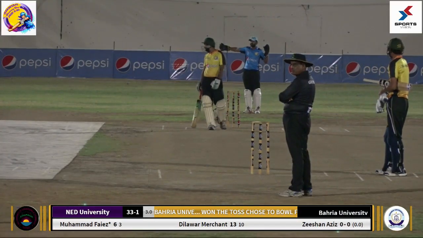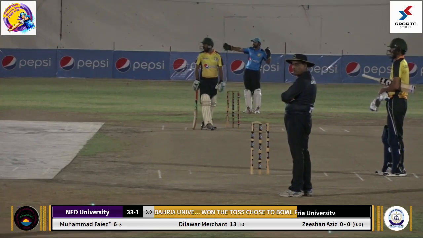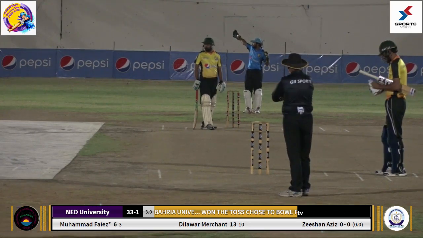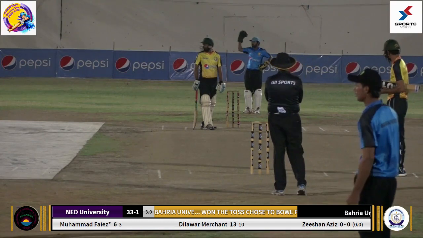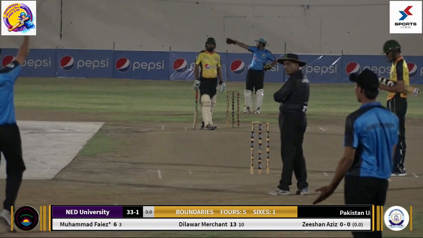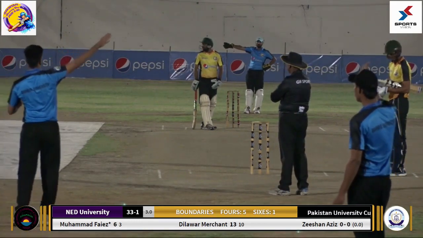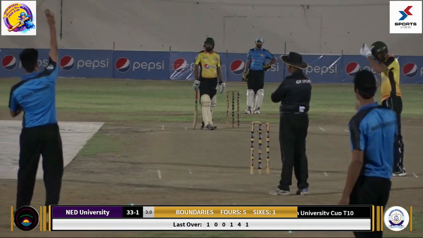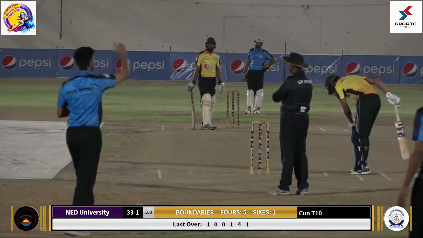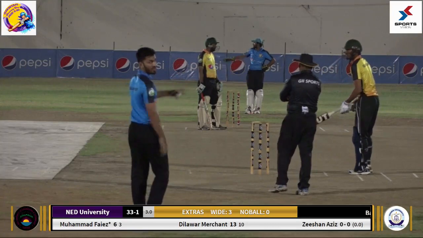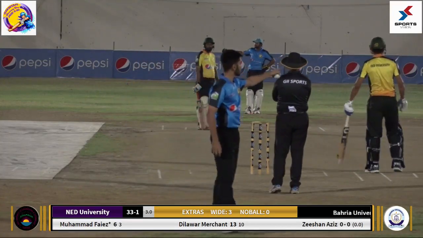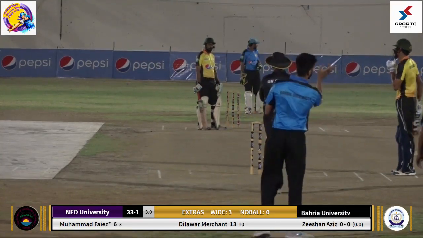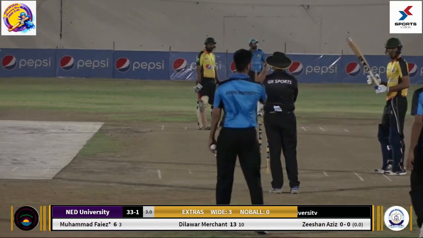Right arm off. Zishan Aziz will be bowling over number 4. The current run rate is exactly 11 runs per over after the end of 3 overs. 3 extras Bahria has conceded so far. Once again, they are taking time to make some adjustments in the field.